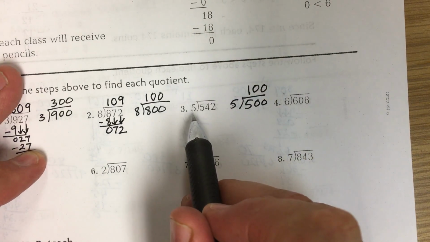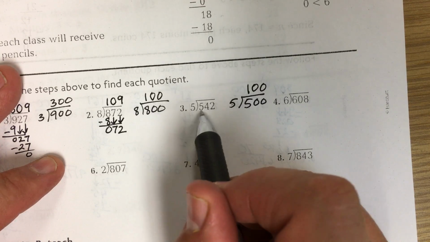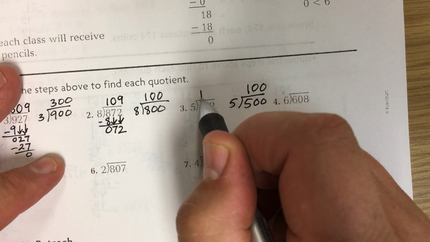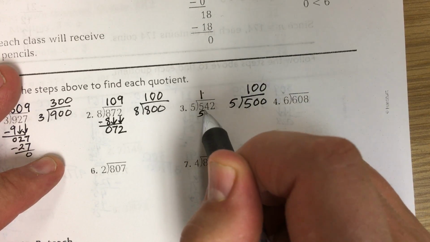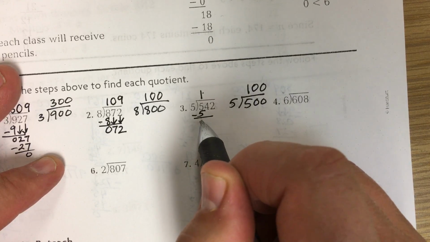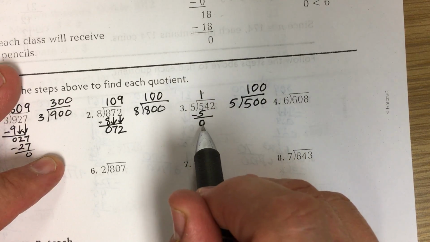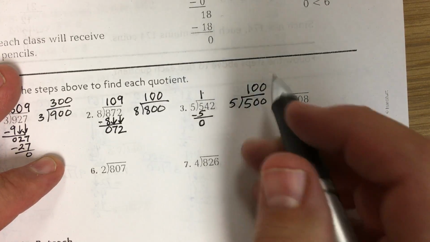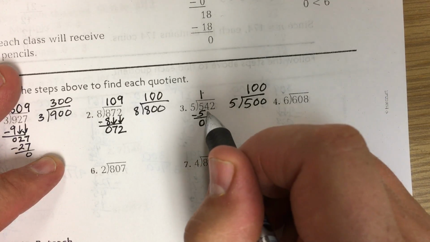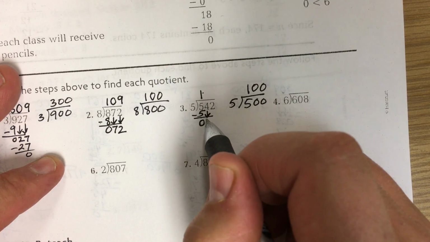Now let's do the regular division. So 5 goes into 5 one time. 1 times 5 is 5. Subtract. I have 0. 0 is a good answer to have because it's less than the divisor. That means I can move on to the next step. So I bring down the 4.